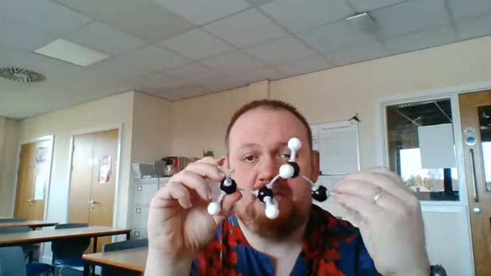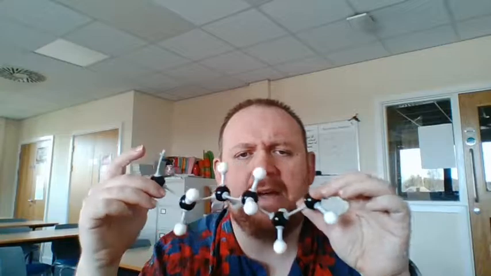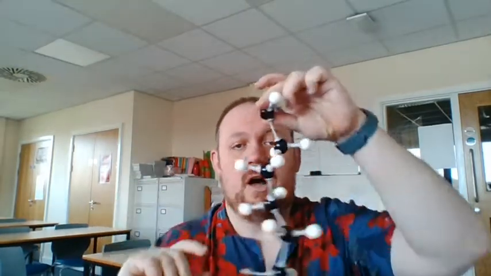And what will happen is this now has a space for another ethene molecule to join onto it, and we end up with a longer molecule. If this just keeps going and going, thousands upon thousands of times, tens of thousands, hundreds of thousands of times, we will end up with a really, really large chain. That chain is called a polymer, as in many.